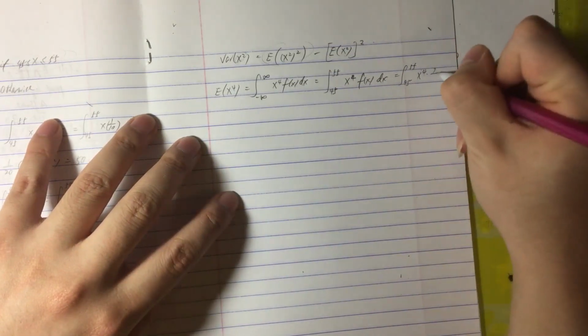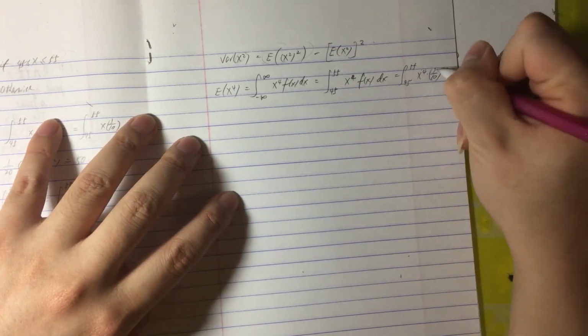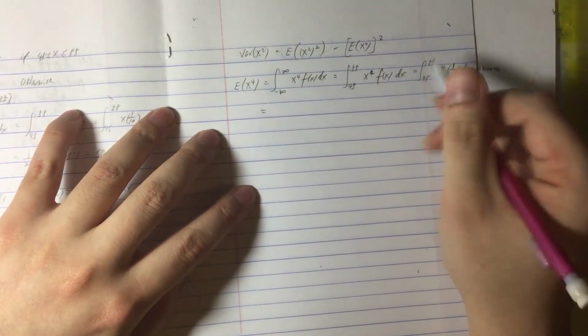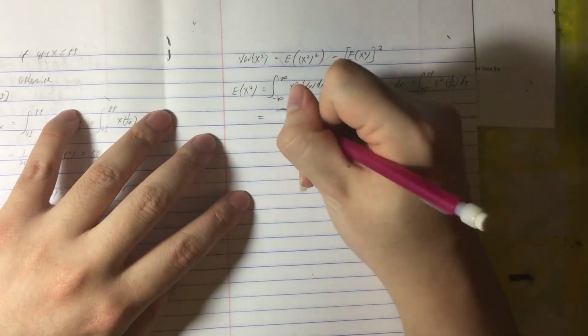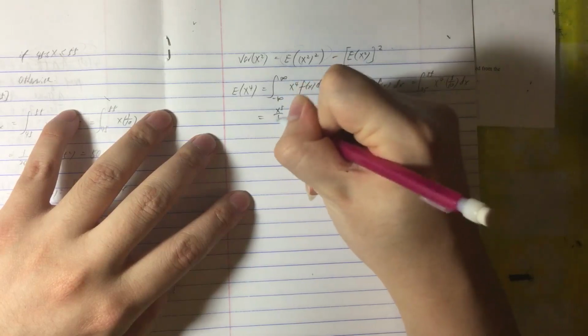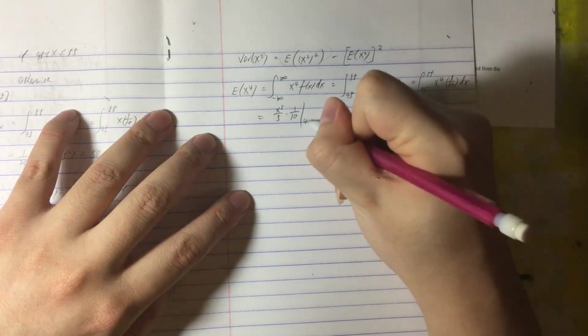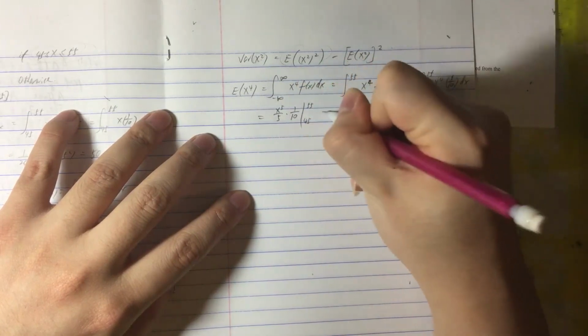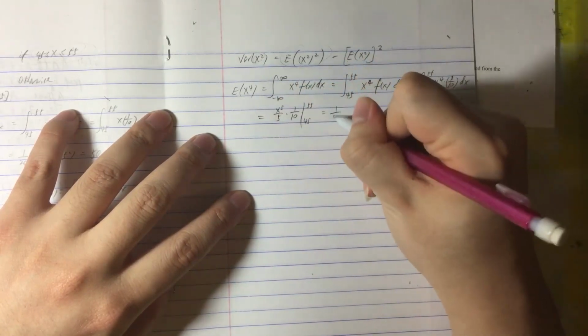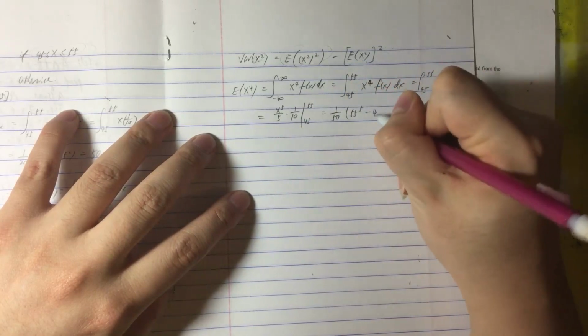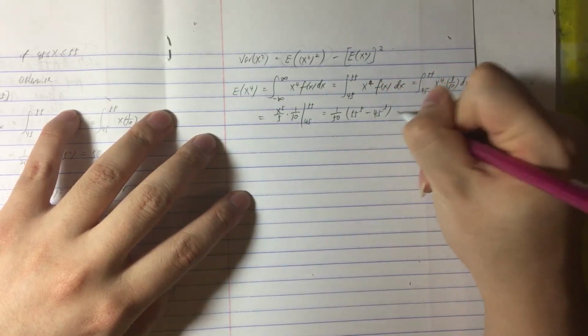Then take the antiderivative. I get x to the power 5 over 5 times 1 over 10, evaluated from 45 to 55. That's 1 over 50 times (55 to the power 5 minus 45 to the power 5).